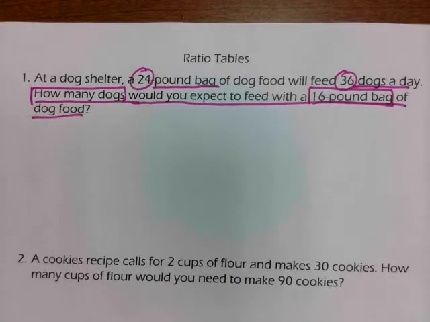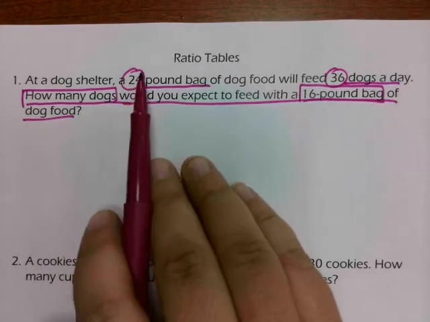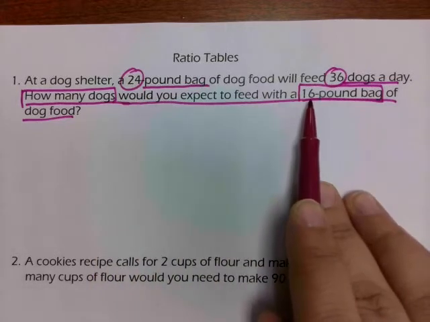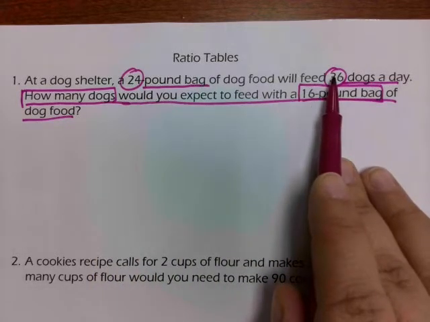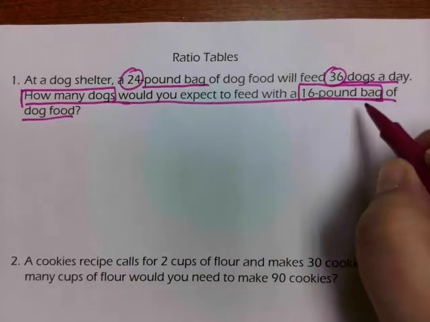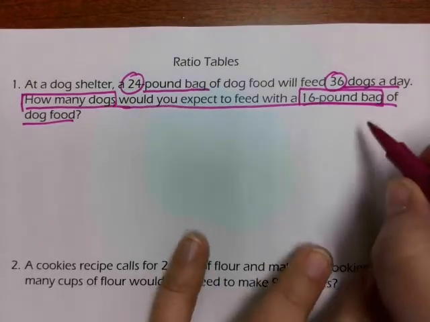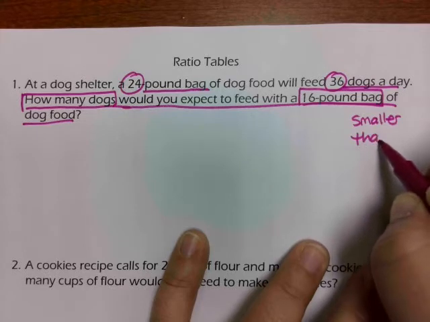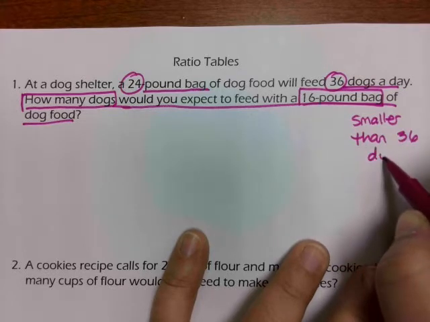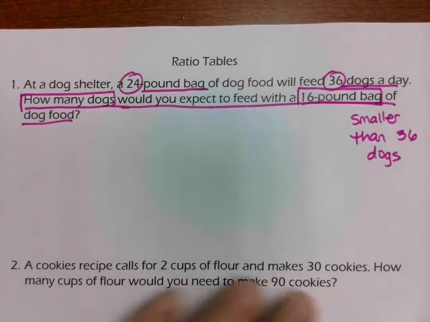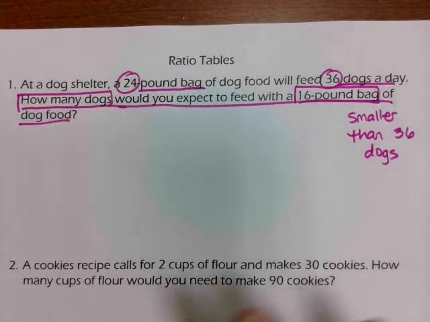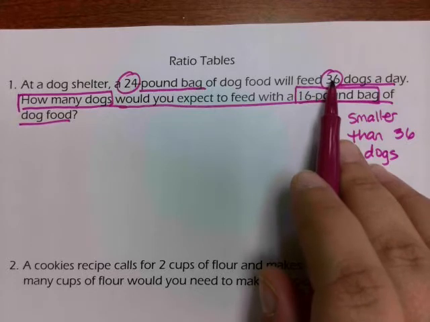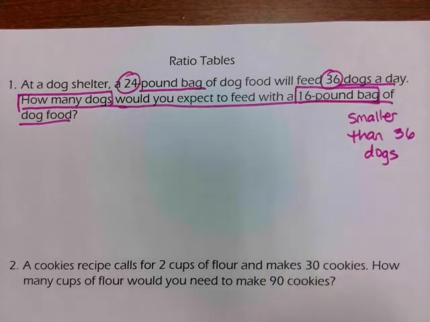So first thing we need to look at is we realize that our bag of food is going down. If my bag of food goes down in size, then my number of dogs should go down as well. So my answer should be smaller than 36 dogs. So right there, if I get a number 36 or higher, that will tell me something's wrong. Because if my bag is getting smaller, then I'm going to feed fewer dogs.